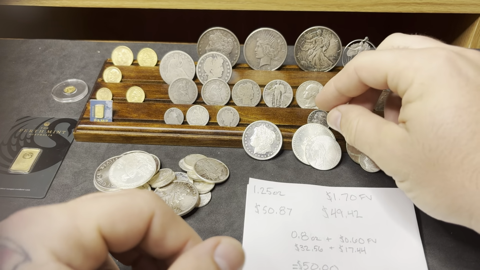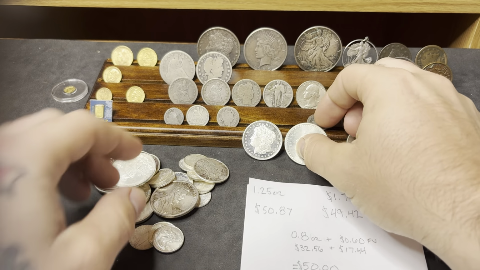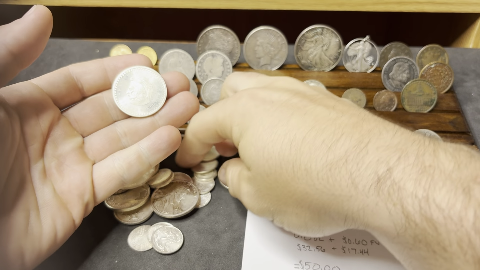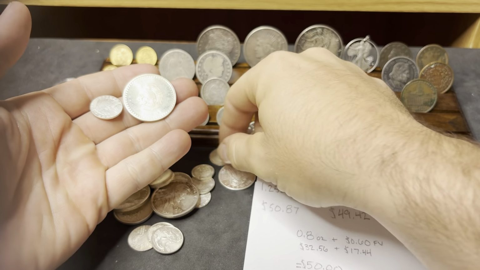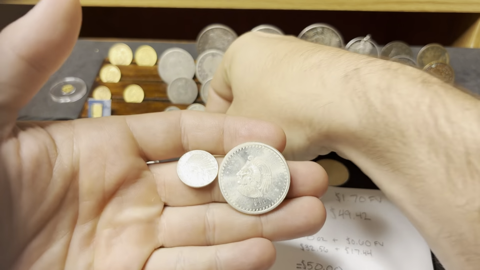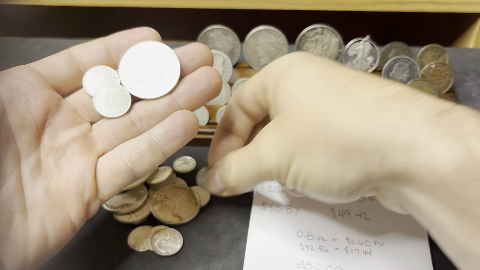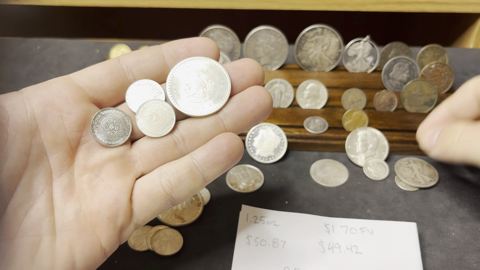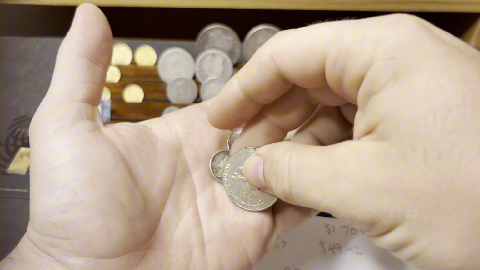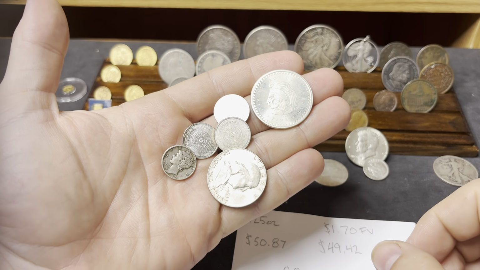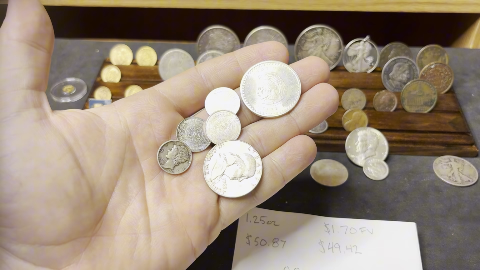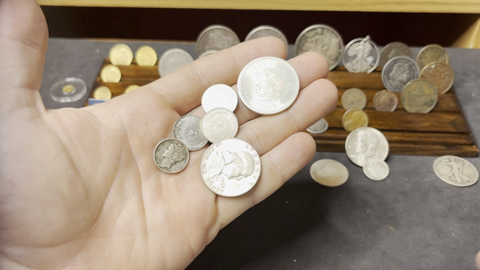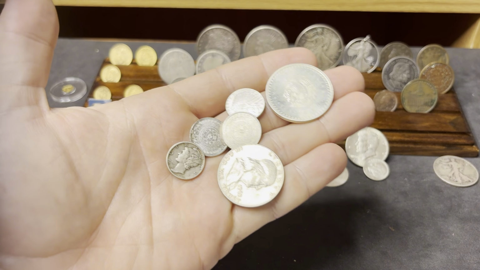So what that looks like is 1 of our 1/2 ounces, 3 of these 1/10 ounce silver coins, and then $1 half and a dime. So this right here is actually going to be able to get us exactly $50 worth of spot silver.